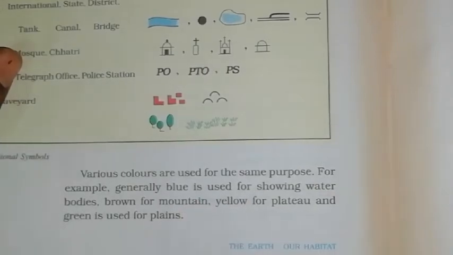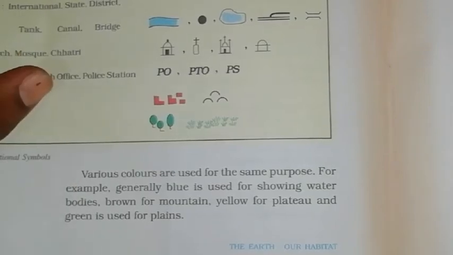Generally, remember every time that whenever there is a blue line or blue color, there will be a water body. Brown is for mountains, yellow for plateau, and green is for plains. So these are the internationally accepted colors which are used to show these features.